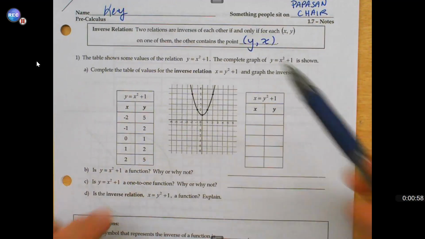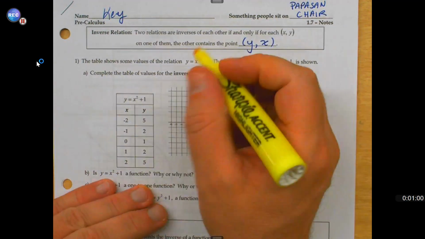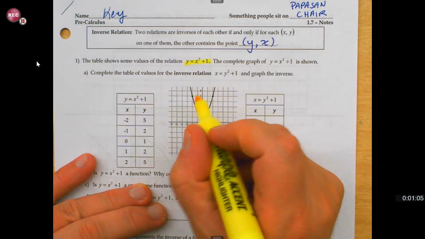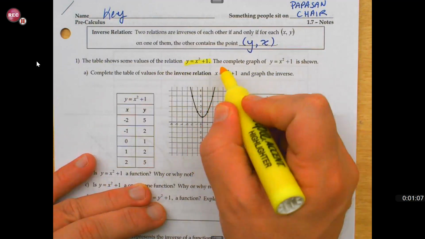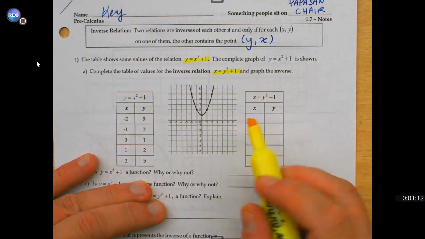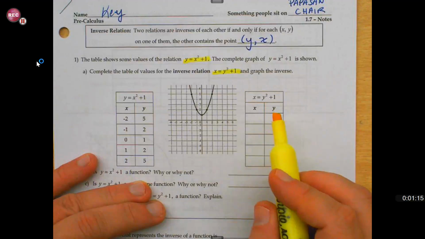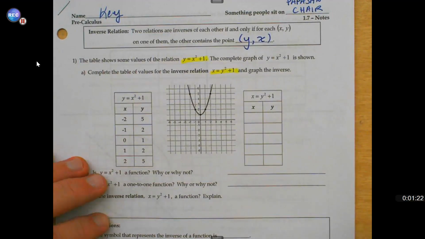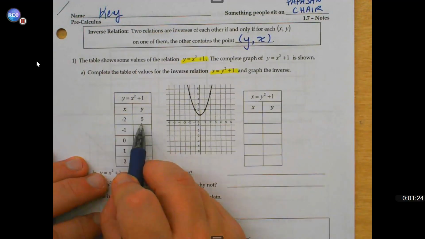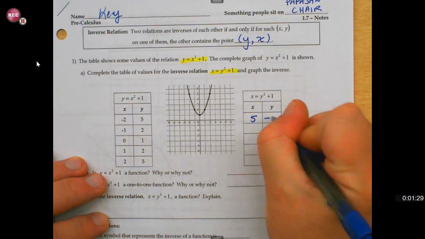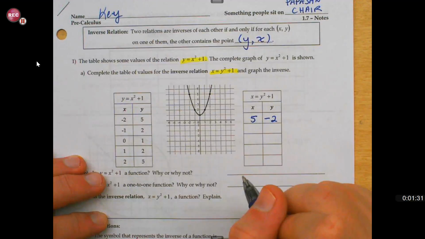We started with the equation y equals x squared plus 1. Inverse means switch the x with the y, so the inverse relation would look like this as an equation. I'm not going to get the y alone in that new equation; I'm going to leave it like this. We're just going to complete the table of values for the inverse by simply switching the x with the y. So if (-2, 5) is on the original graph, you can bet your bippy that (5, -2) is on the inverse graph.